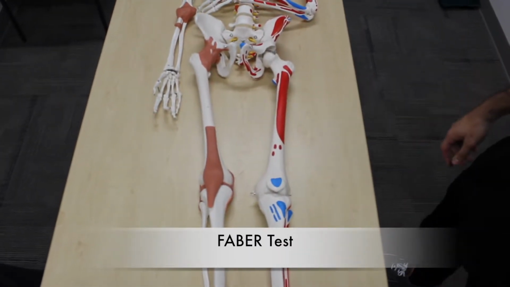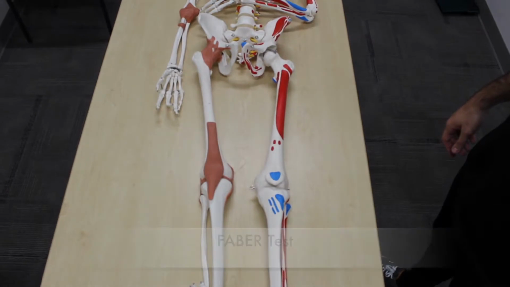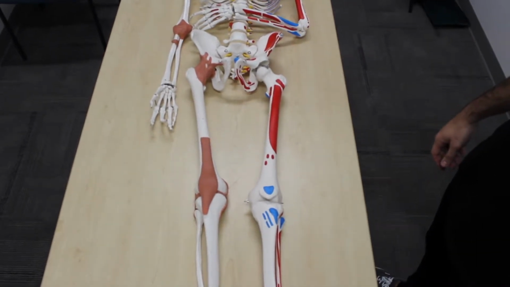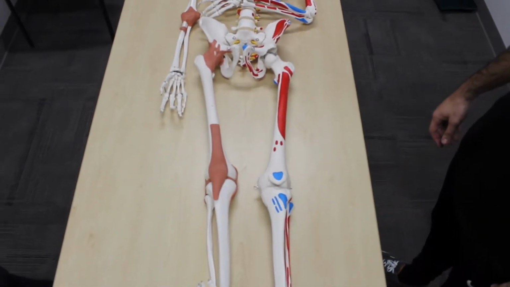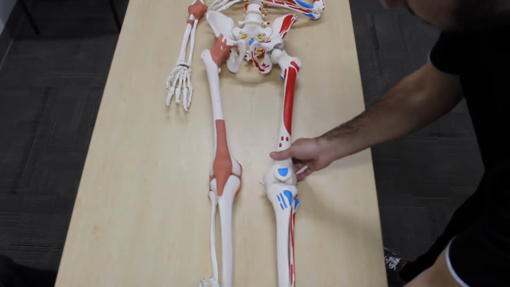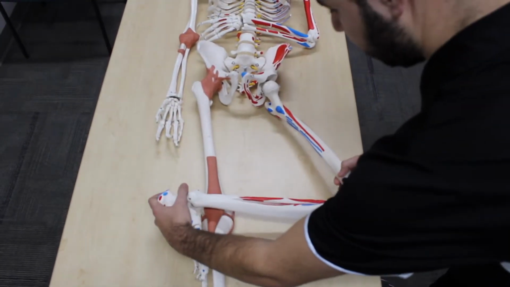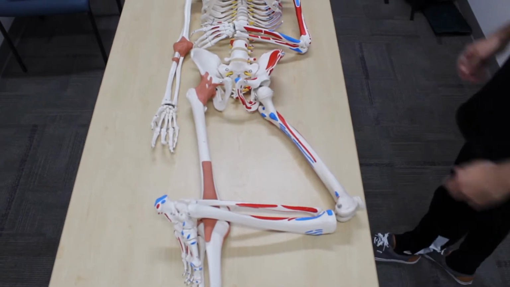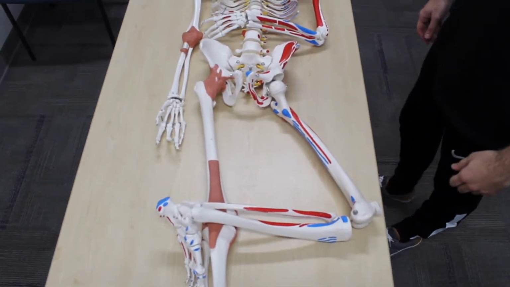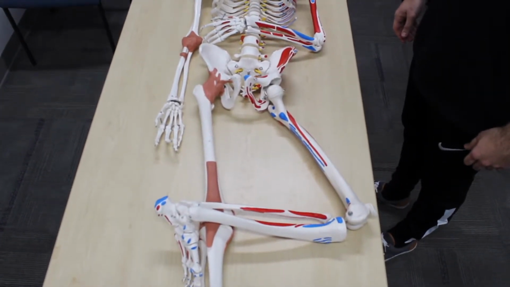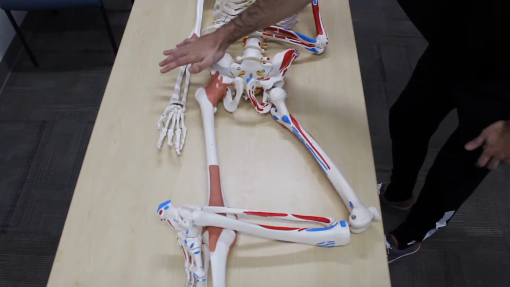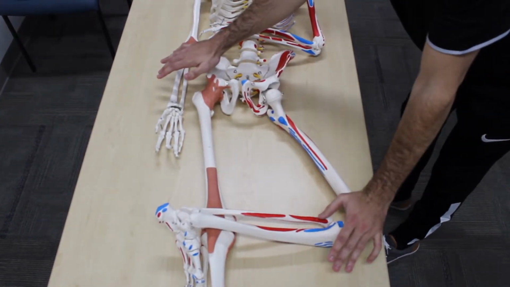FABER test. To perform the FABER test, have your patient lie supine as shown here. Place the foot of the involved side crossing over the opposite thigh. The clinician should stand on the side of the patient that will be tested with one hand on the opposite ASIS and the other on the medial aspect of the flexed knee.